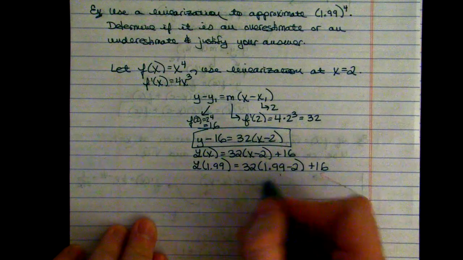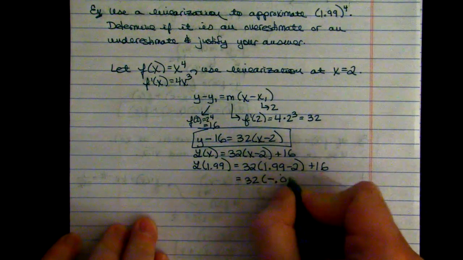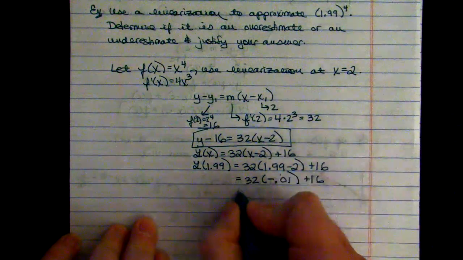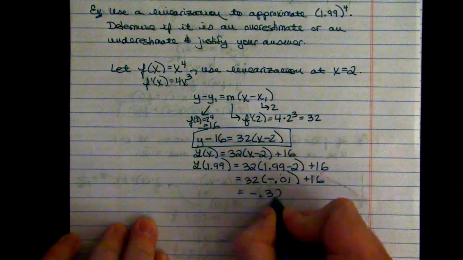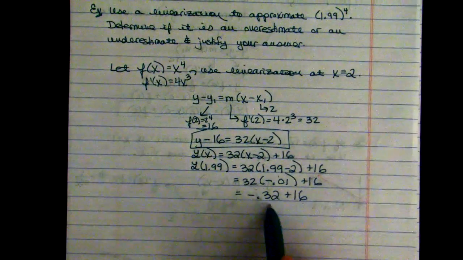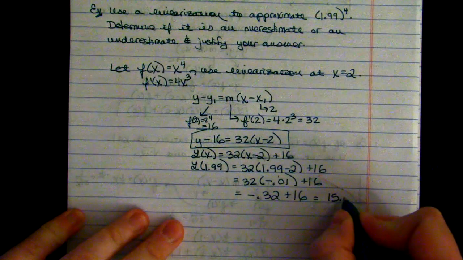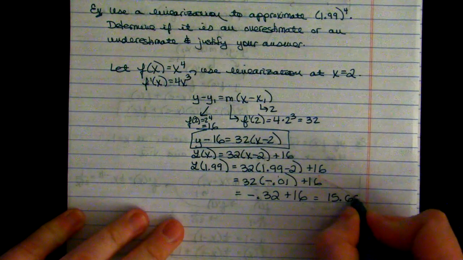Well, 1.99 minus 2 is negative 0.01. That is negative 0.32 plus 16. 16 minus 32 cents is going to give me 15.68, I believe.